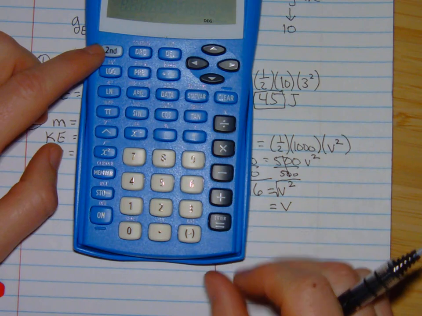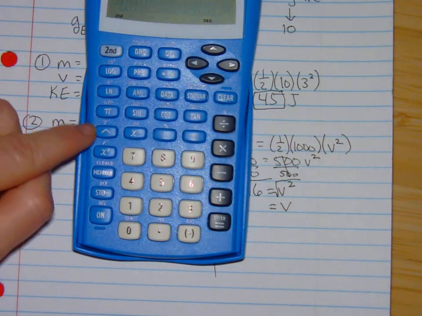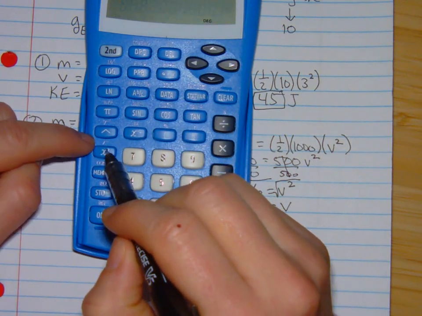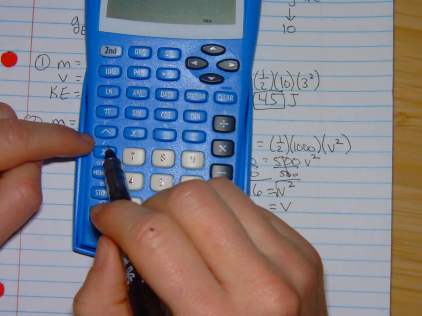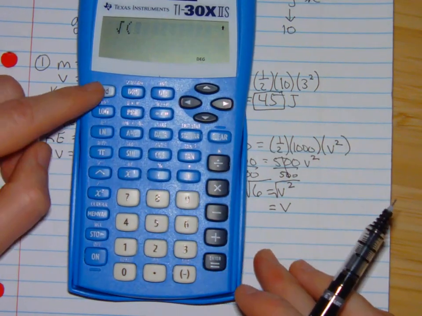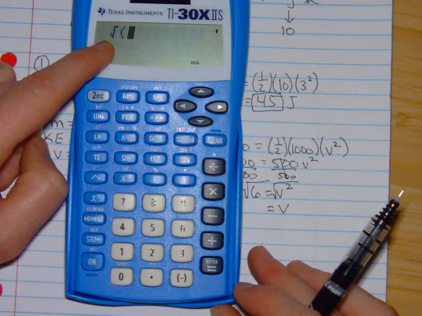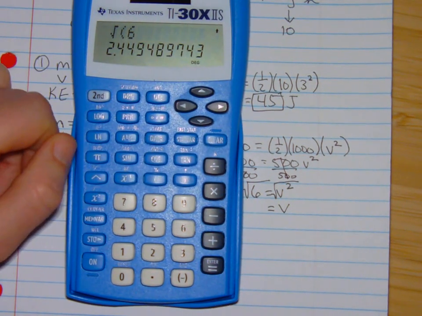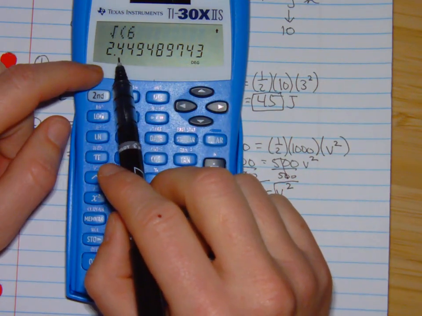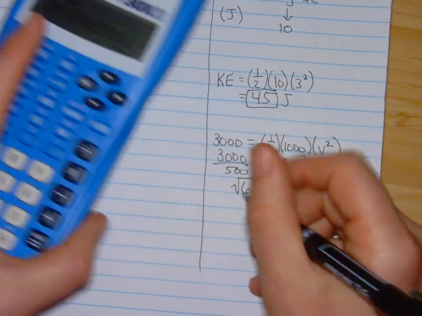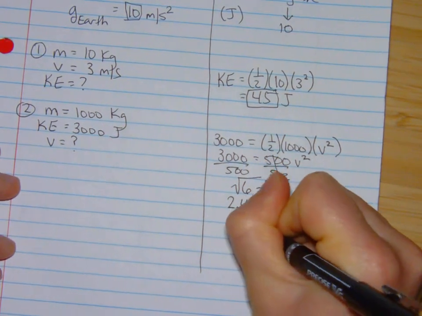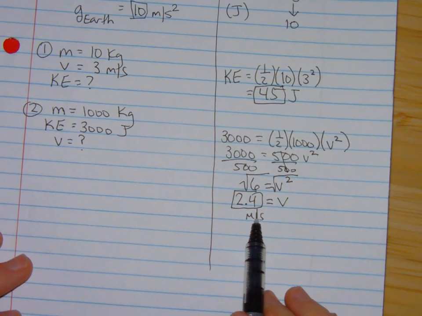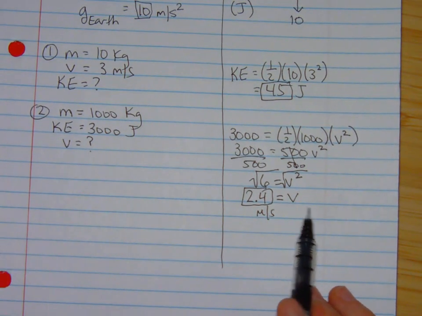Square root, second key, top left. Where it says x squared, that's the button you hit, because you can see in a real light color, that gives you the square root symbol. So second, x squared. If you've got that on your calculator screen, you've done it correctly. You type in 6, enter. If we round to the tenth, it's going to be 2.4. So the velocity is 2.4 meters per second of that car.